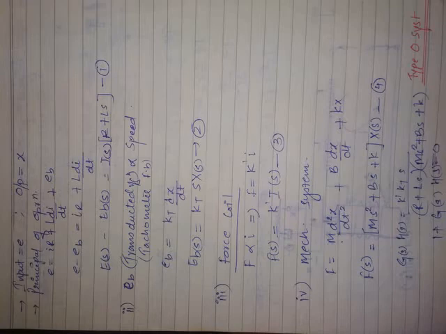This becomes KT by RA, Js square plus Bs plus KT KB S by RA. For the sake of analysis, I am calling this as some constant F. So this is expressed as KT by RA, this becomes Js square plus Fs.